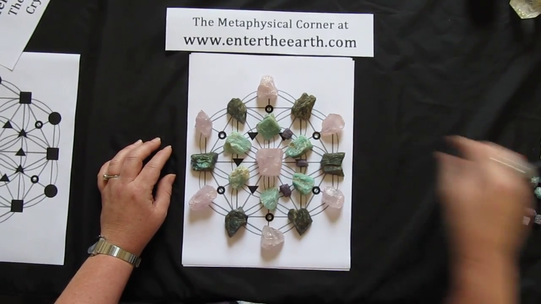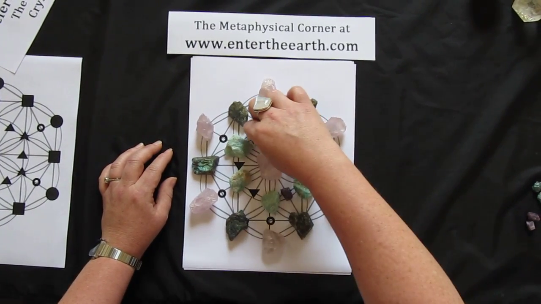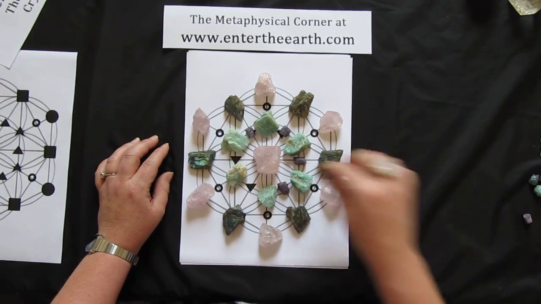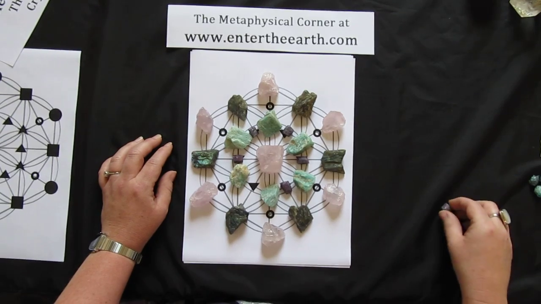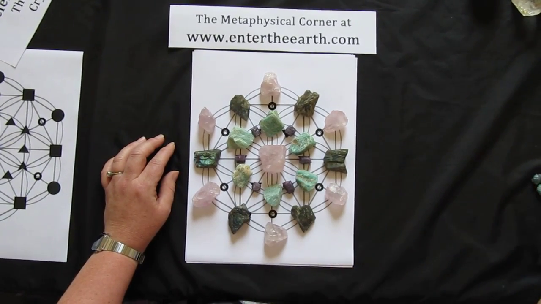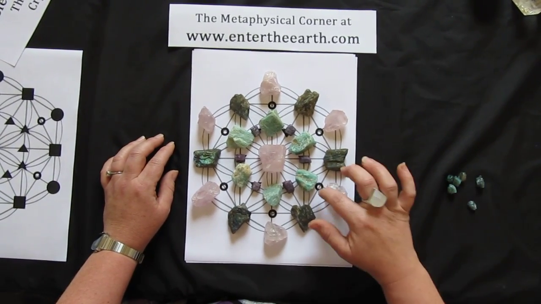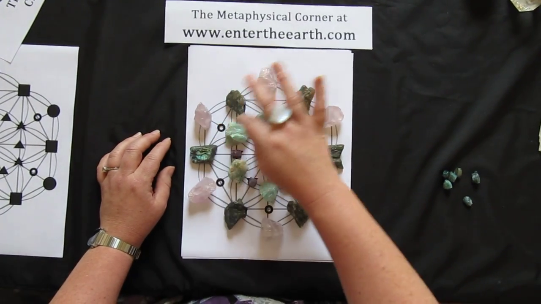I love rubies in a grid because they're between red and purple, and they have a very good grounding quality to them, so I like them in almost any grid, and it's good to have at least one grounding element in a grid. And then the last placement here are these open circles, and they have to be little stones.